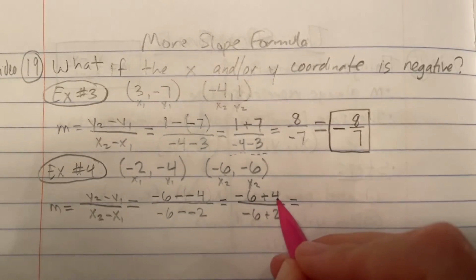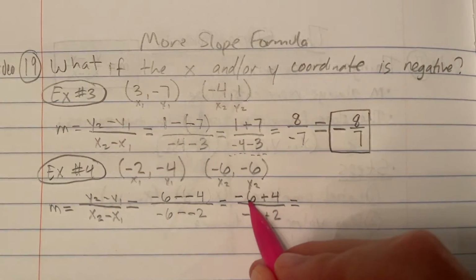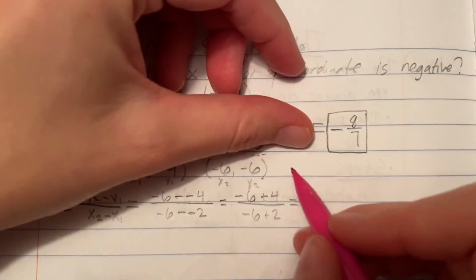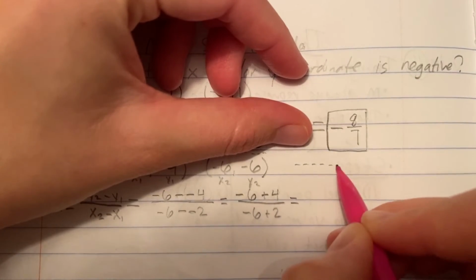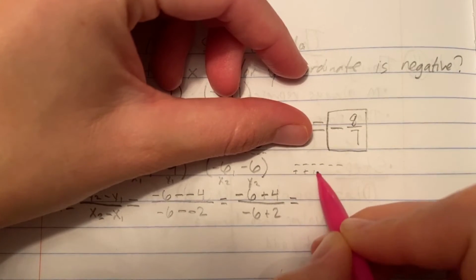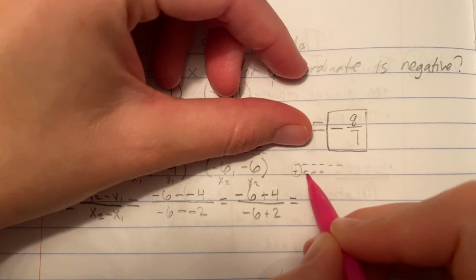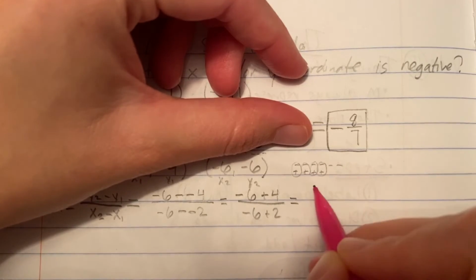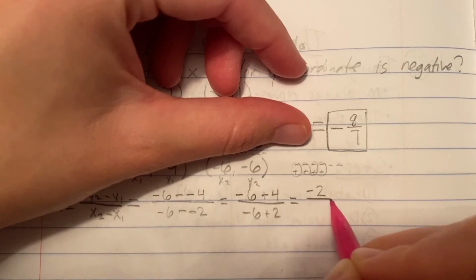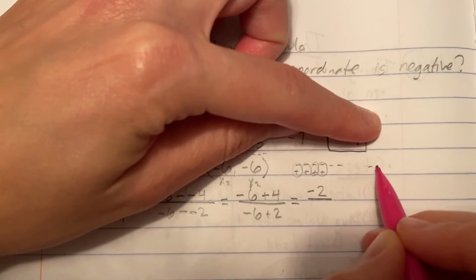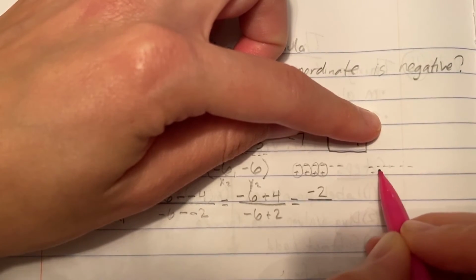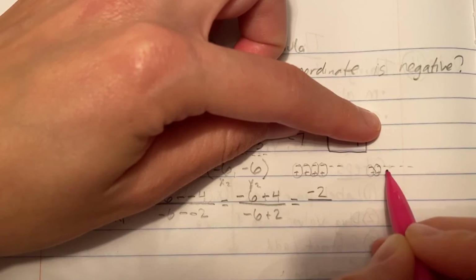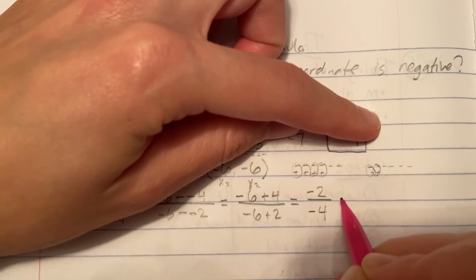This is negative 6 plus 4. So I have 6 negatives and 4 positives. So if I just draw that out real quick, that's 6 negatives and I have 4 positives. So this cancels and becomes 0. And I'm left with 2 negatives. So that's negative 2 over. This is 6 negatives and 2 positives. So that becomes 0, that becomes 0, and I'm left with 4 negatives.